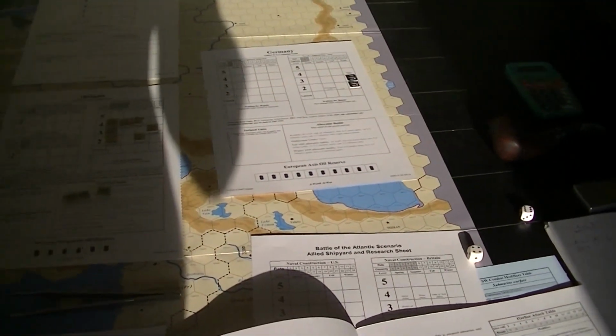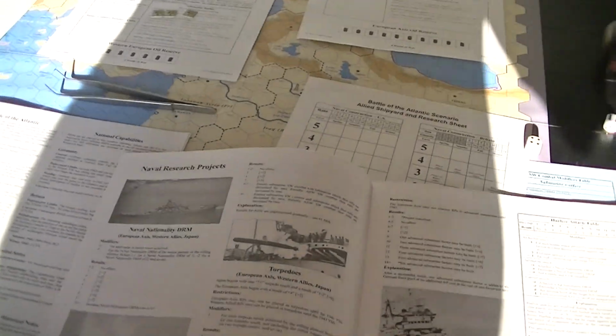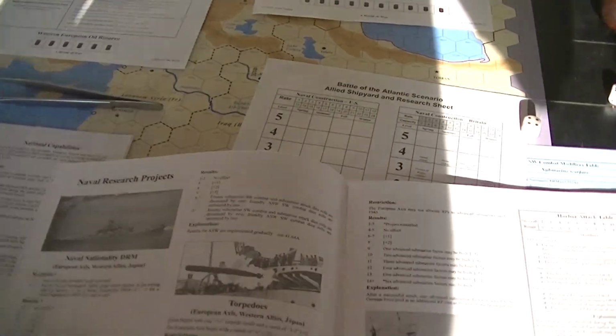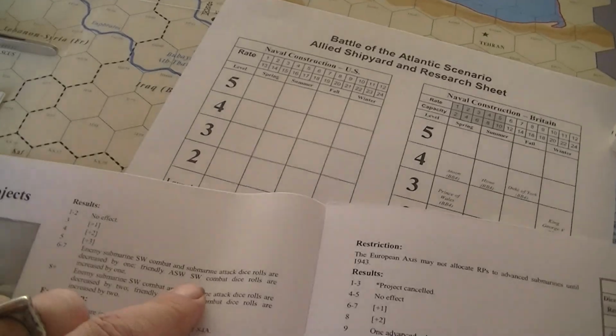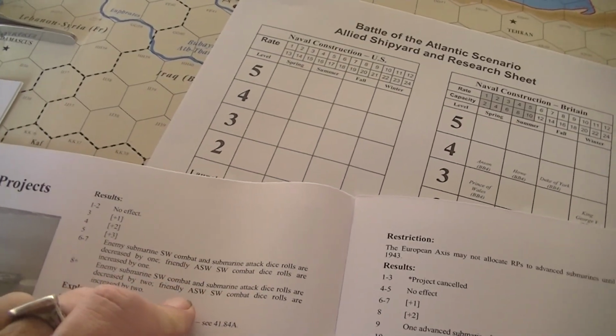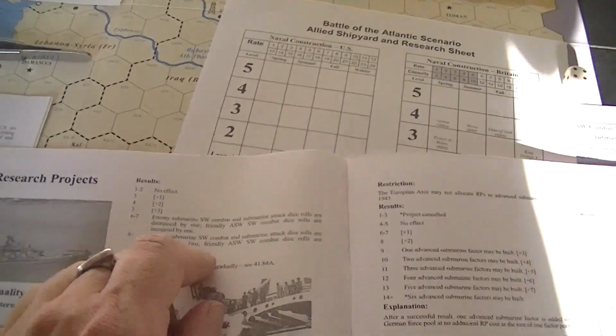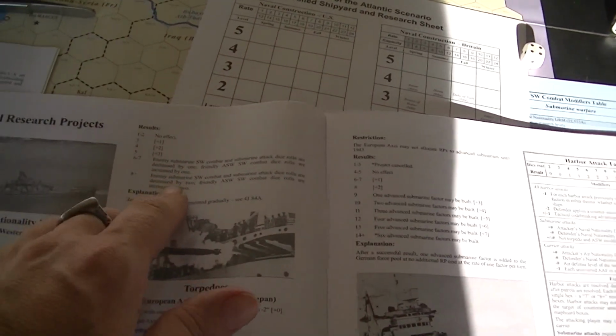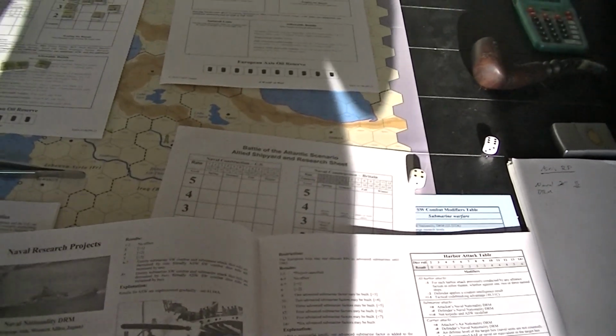So I've got 2 more points to use. The ASW. I can get a 1 or 2 point bonus. And I believe these are completion results that indicate a success on the level. And I'd have to do a new research result.